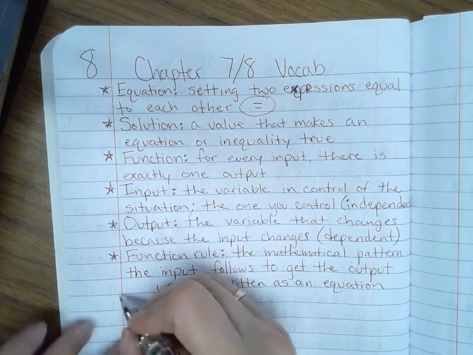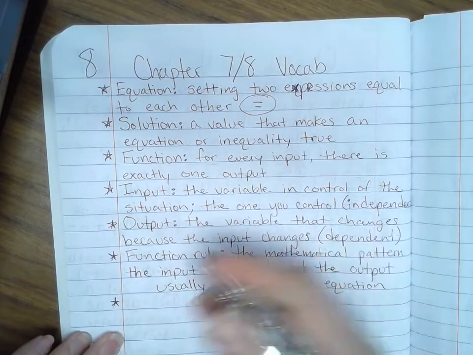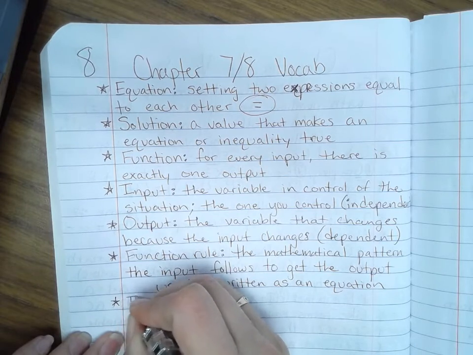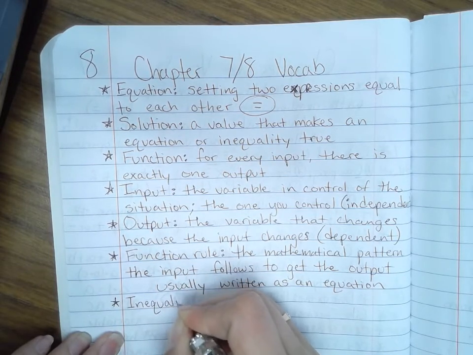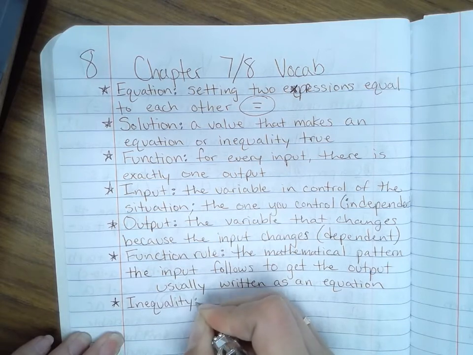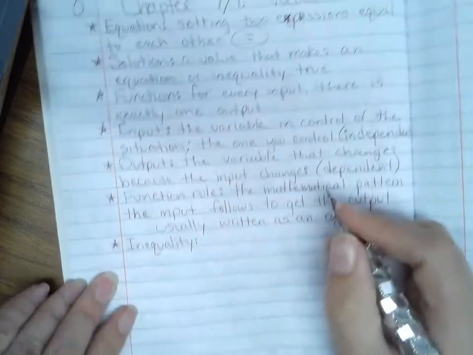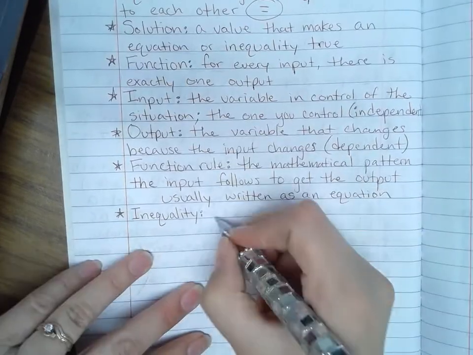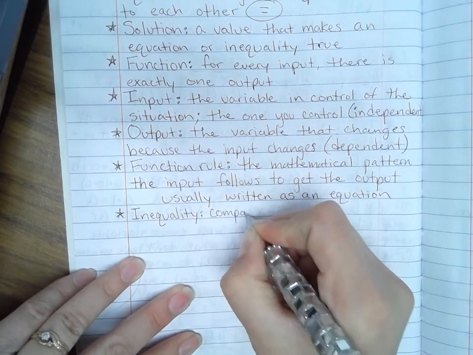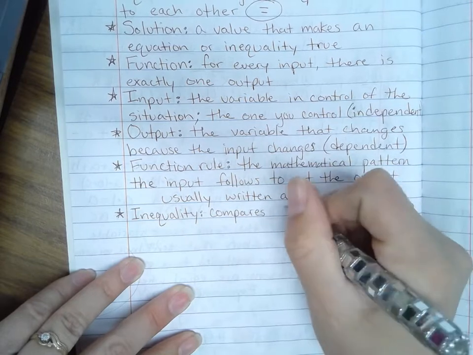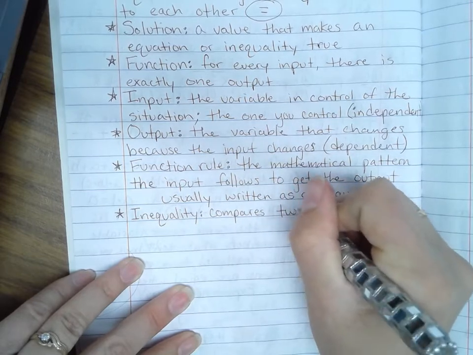Okay, last definition. Inequality. An inequality compares two values or expressions.